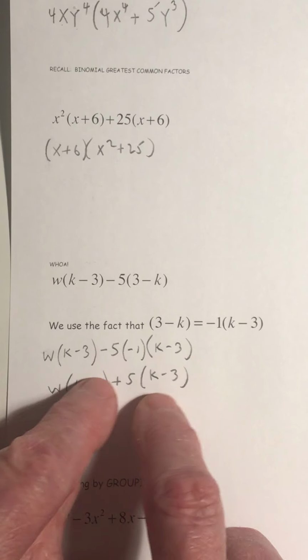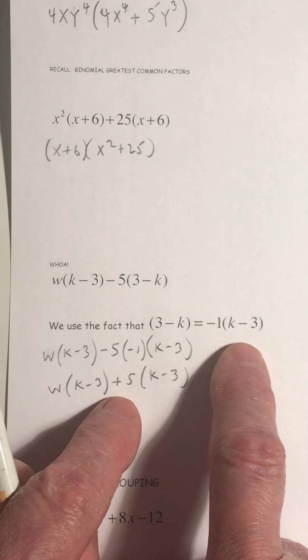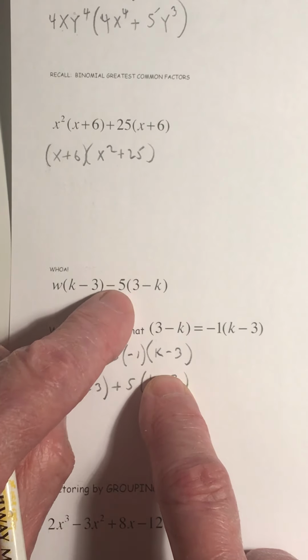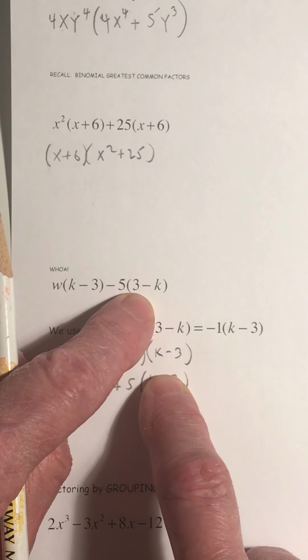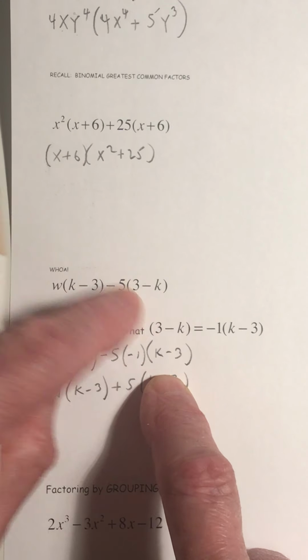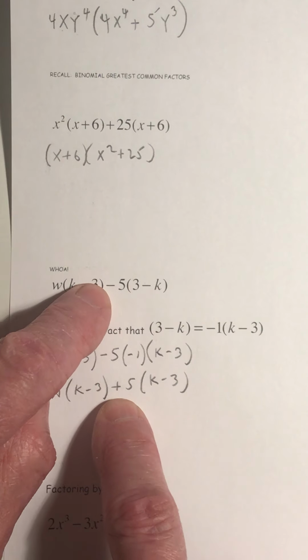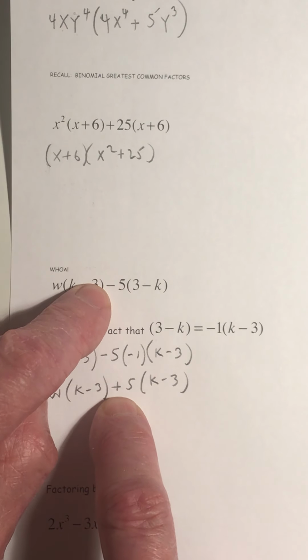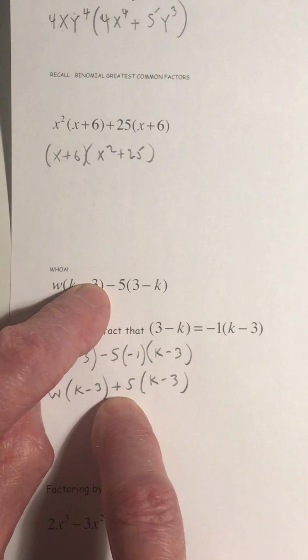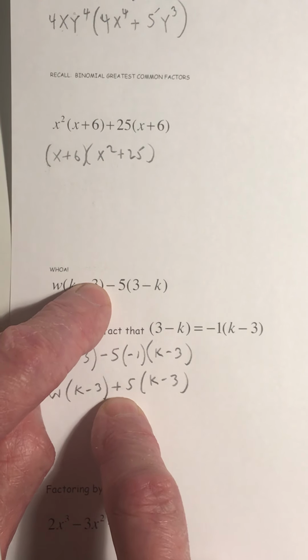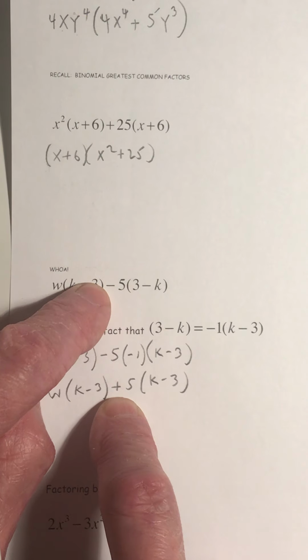So what happened here was I reversed the order, which is kind of like multiplying by -1. And then I reversed the sign here, which is kind of like multiplying by -1. Now what happens to any number if you multiply by -1 and then multiply by -1 again?